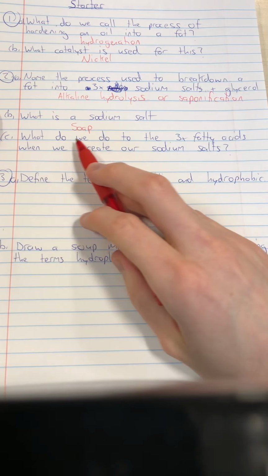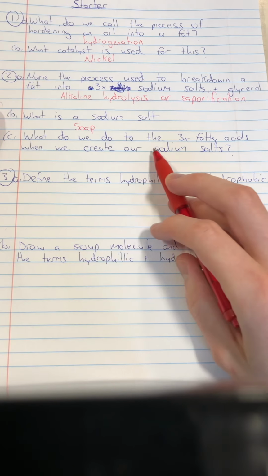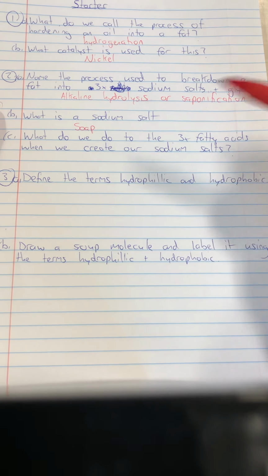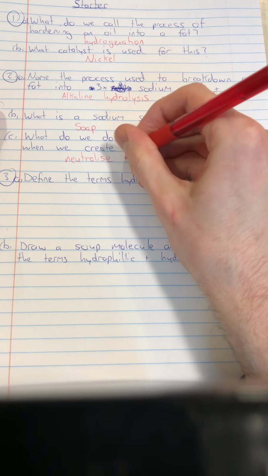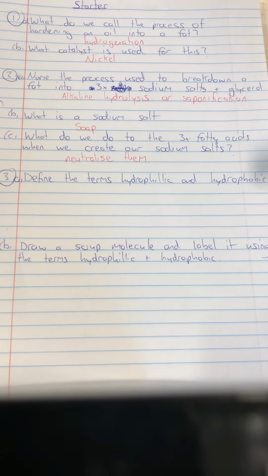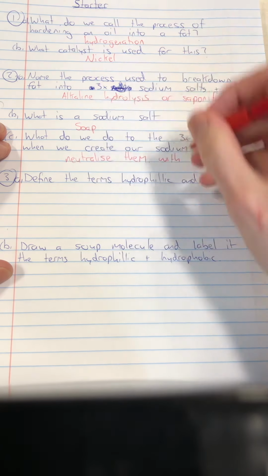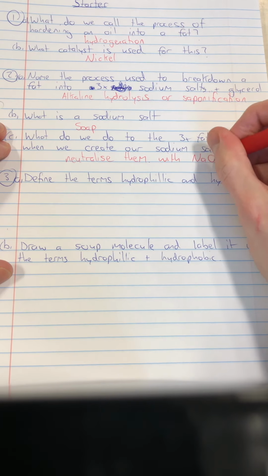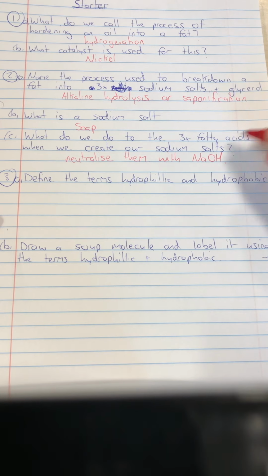Now, what do we do to the 3 fatty acids when we create our soap, our sodium salt? We neutralise them. In fact, it would be sodium hydroxide because the question says a sodium salt. So neutralise them with sodium hydroxide. Remember fatty acids are acids, sodium hydroxide is a base, we neutralise it and we get a salt, a sodium salt, a soap.